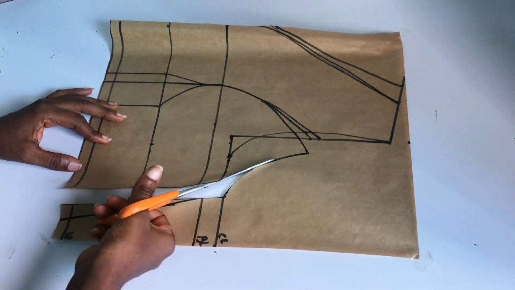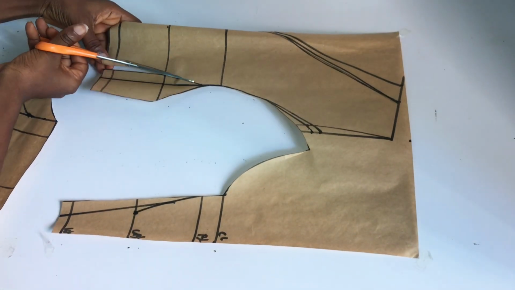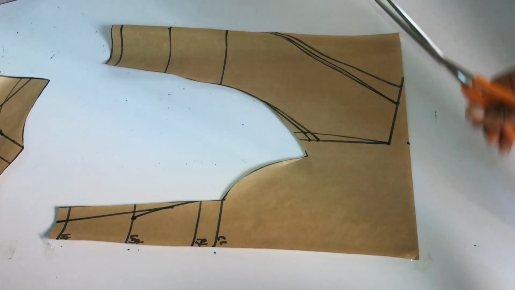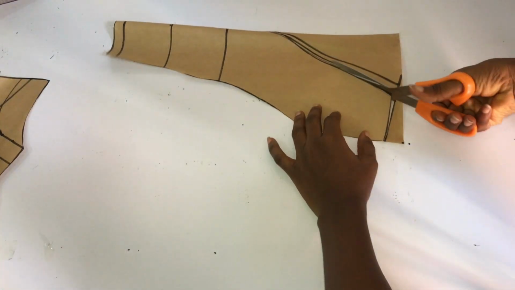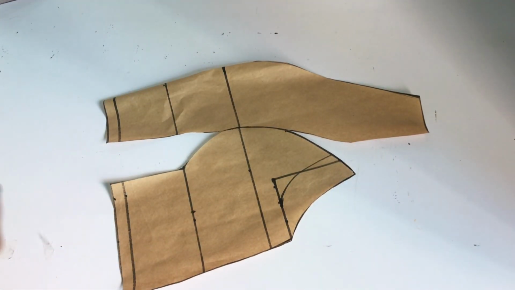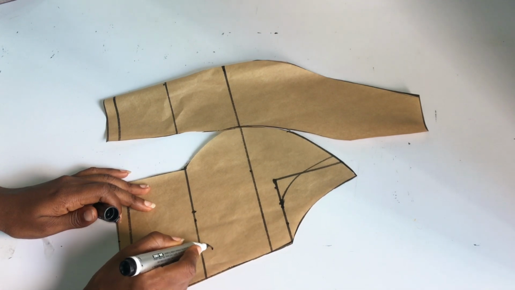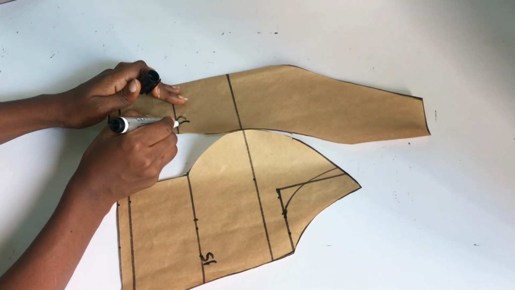So the next thing I'm going to do now is to go ahead and cut. Please pay close attention so you know where to cut. So guys, after cutting, this is what we have for the front. I'm going to label my side front and my center front.